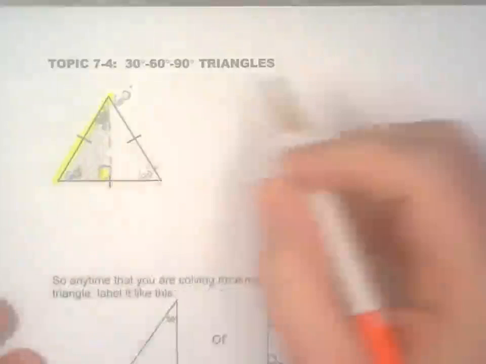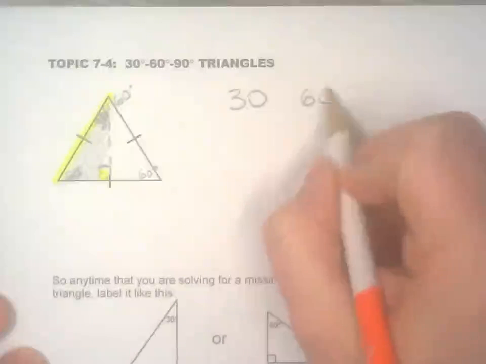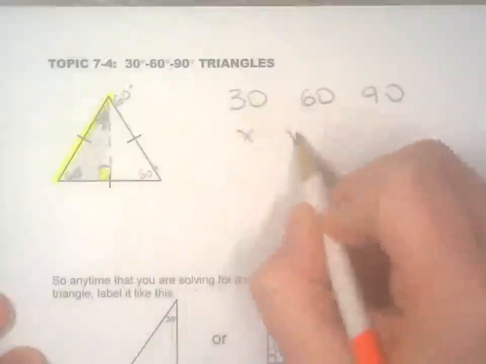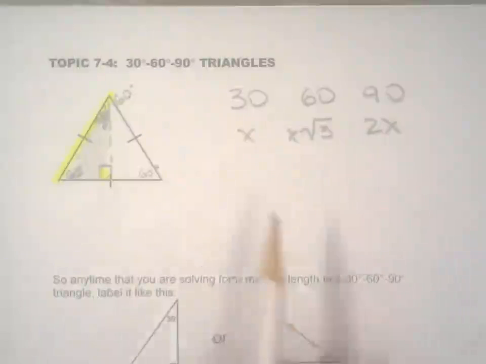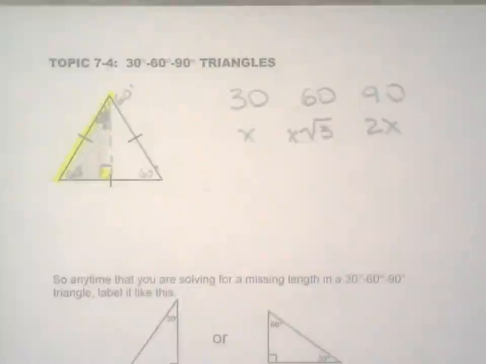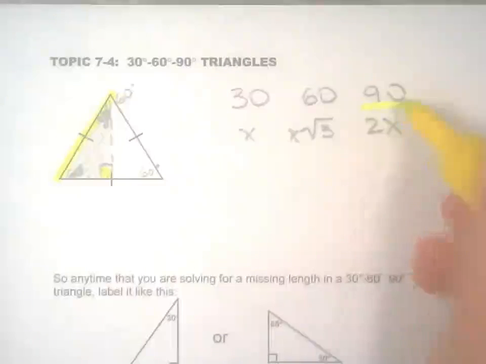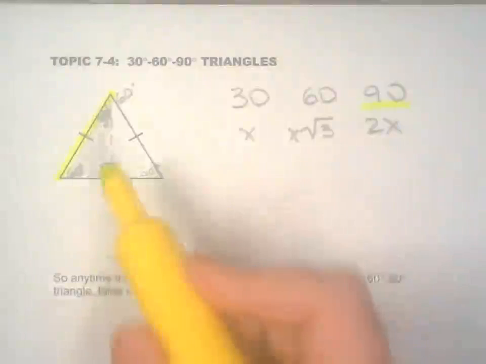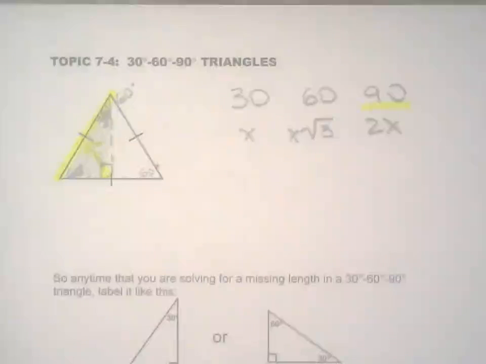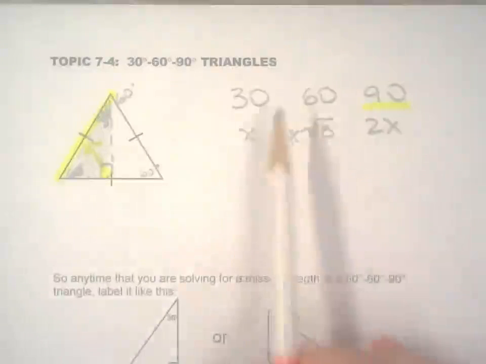So, special rights. Every time, before you even start solving the special right triangle, you're going to copy down the ratios. And again, we highlight in yellow our hypotenuse. That is the side opposite the 90-degree angle. So you're always starting out by copying the ratios.